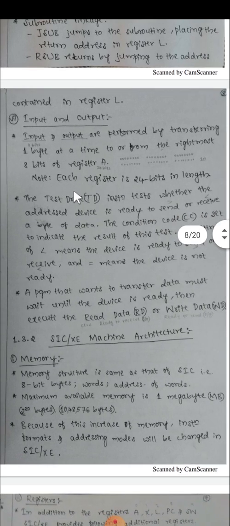Input and output operations are performed by transferring one byte at a time to the rightmost 8 bits of register A, or from the rightmost 8 bits of register A. So input and output operations are easily performed in SIC machine just by transferring 1 byte of data at a time to the rightmost 8 bits of register A, or from register A to memory.